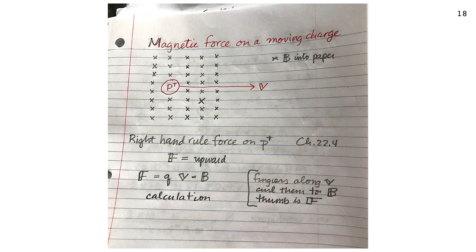All right. Now here's the fancy vector version of that. The force on a moving charge is equal to the charge Q times something called a cross product. And that's V cross B. All right. Now, V cross B is where the right-hand rule is. Okay. Fingers in the direction of V, curl towards B, thumb is the force.